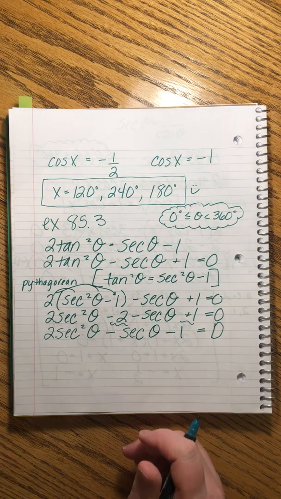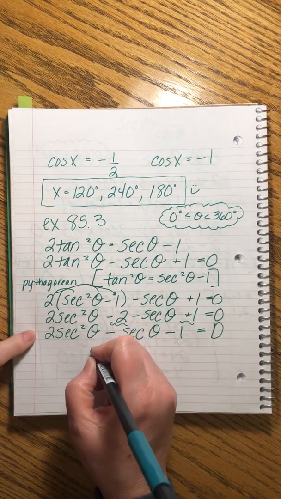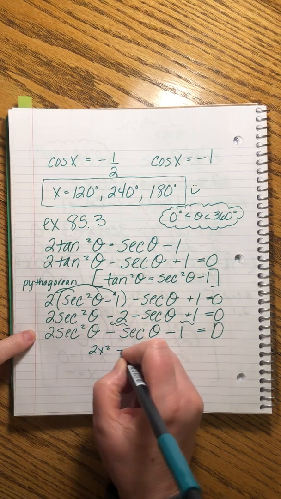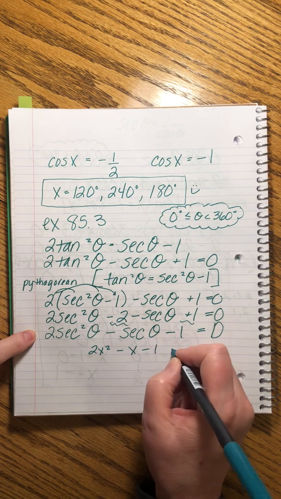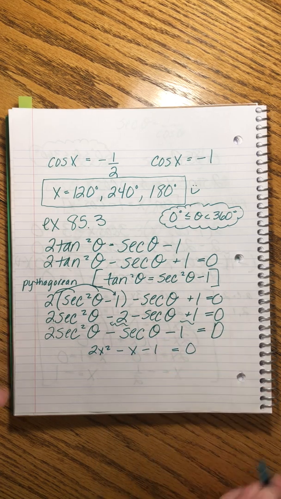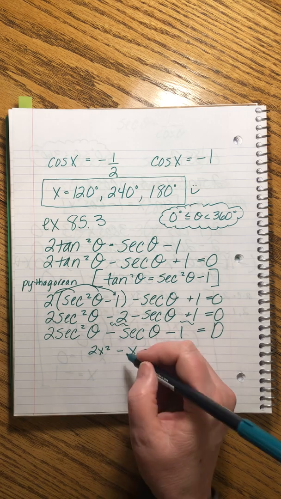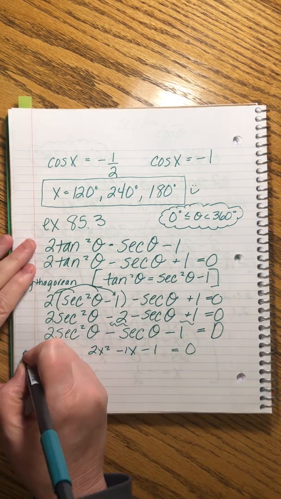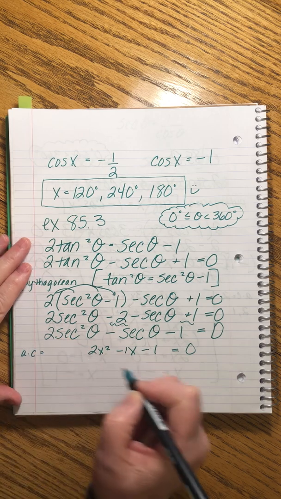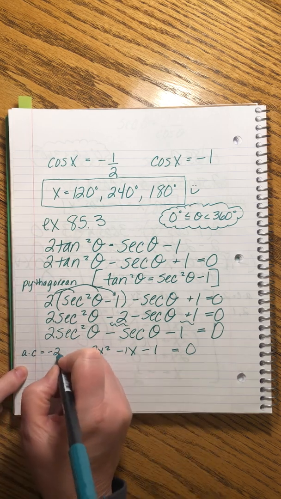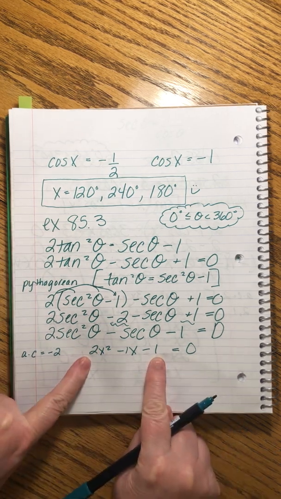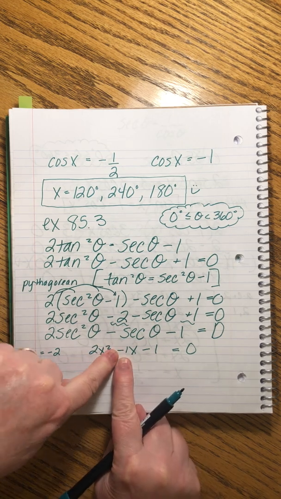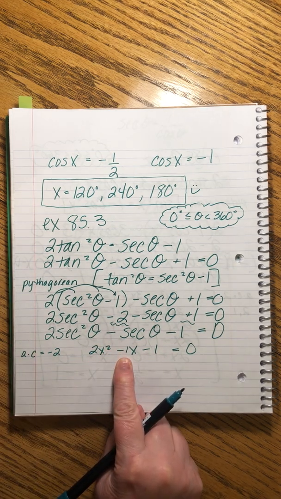Now we switch into algebra mode and we see this as 2x squared minus x minus 1 equals 0. I'm going to put a 1 there just to help me. Like I said, we multiply a times c, and that gives us minus 2. So we're looking for numbers that multiply to minus 2 and add to minus 1.